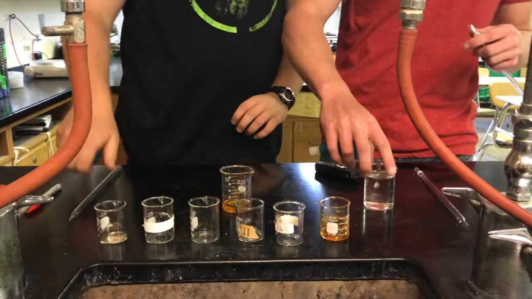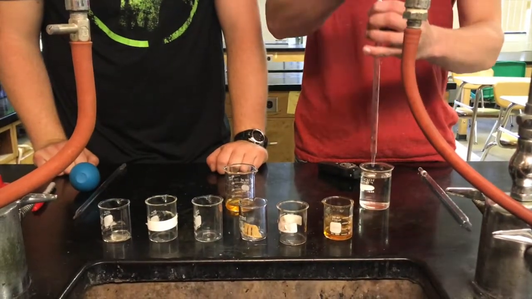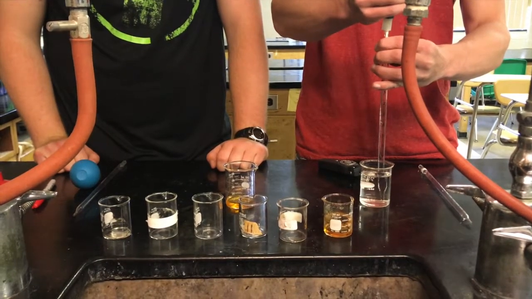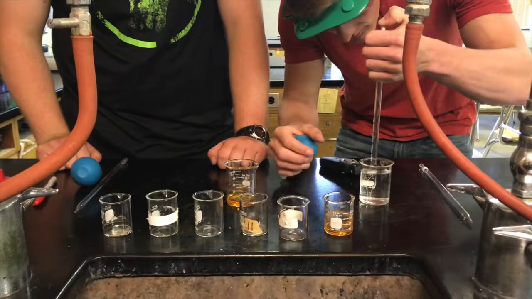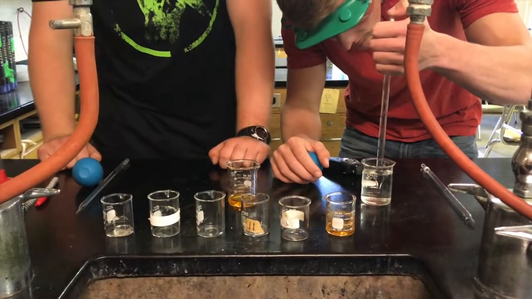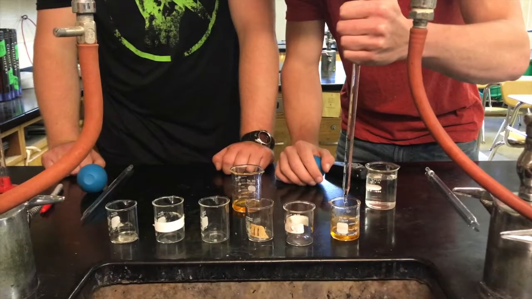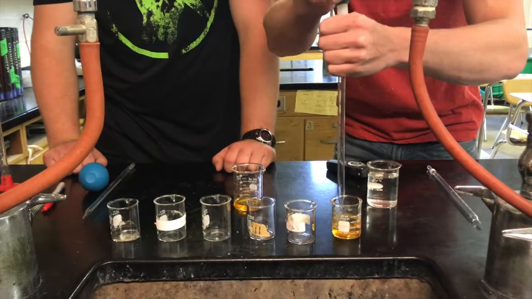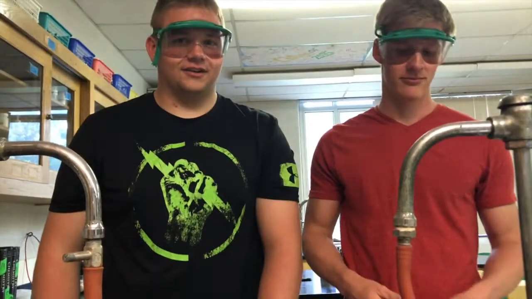Here we have our distilled water, and I use a different bulb pipette to get 7.5 milliliters of the water. And now we have successfully created 0.04 molar iron nitrate.